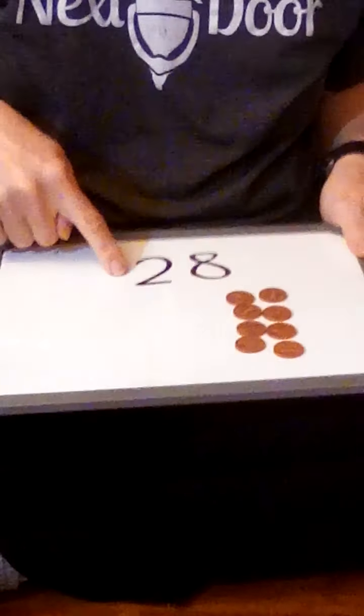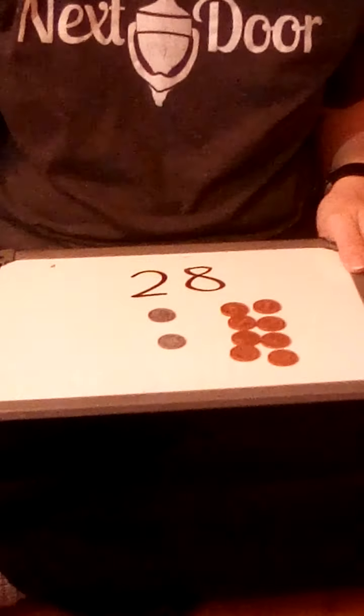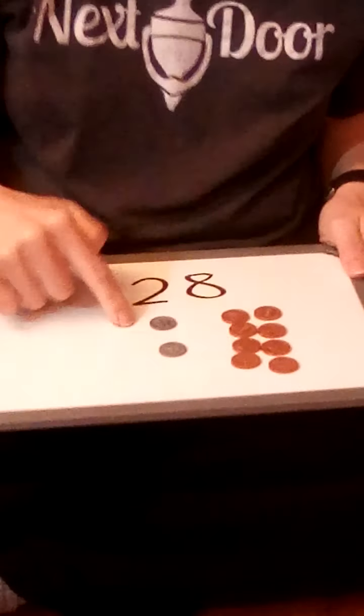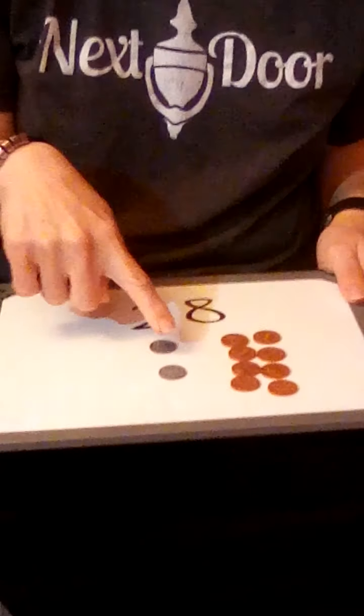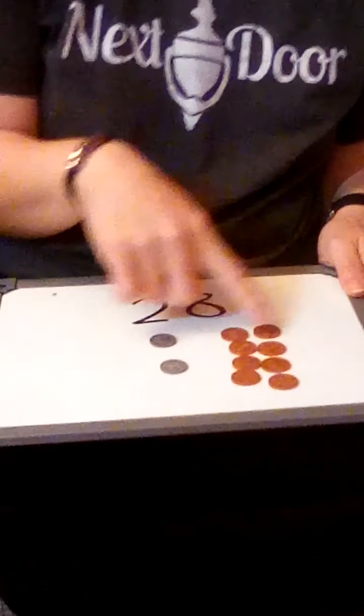And in the tens column, I have 2, so I need 2 coins that are worth 10, and that's where I put my dimes. So I need 2 dimes and 8 pennies. So I would count 10, 20, 21, 22, 23, 24, 25, 26, 27, 28. So that's older kids who are already counting well and who can count by tens really well. Those are activities that we do with them.